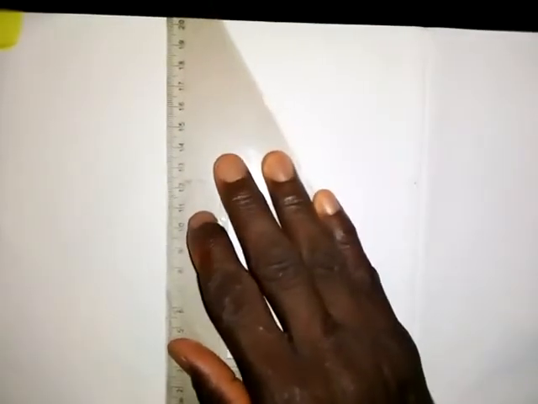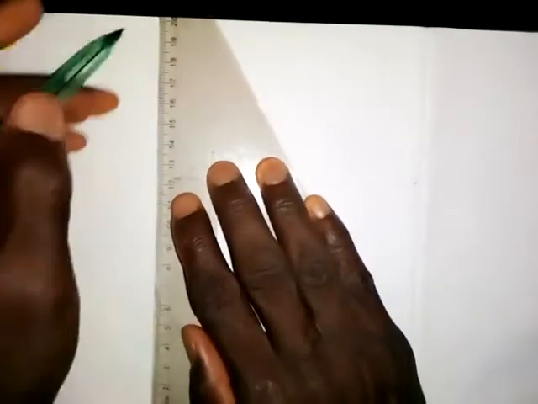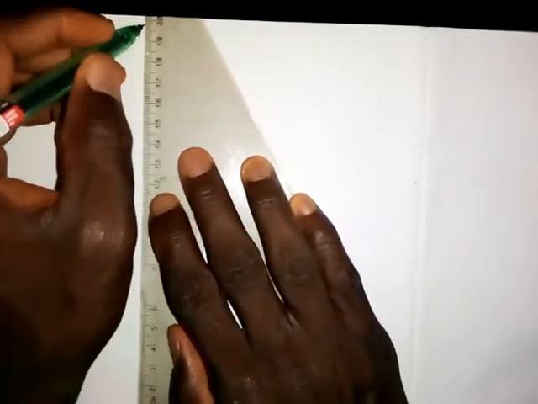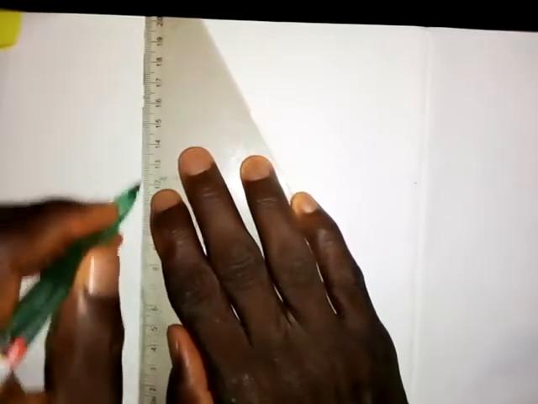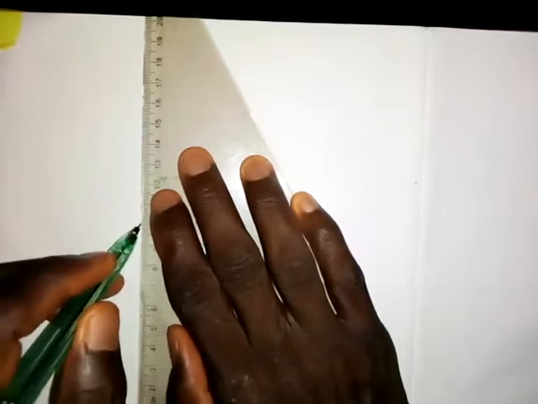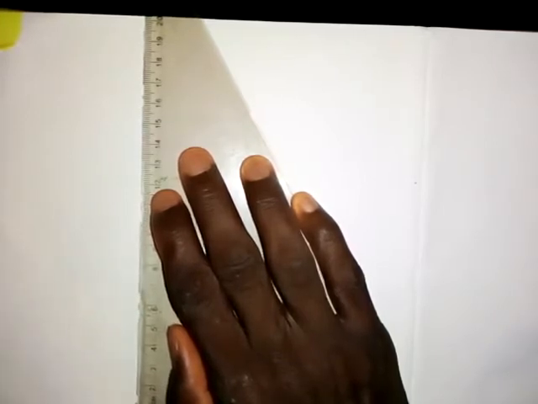Now, for us to draw the given elevation and the complete plan, the first thing that you need to do is to draw a vertical center line. So I'm doing it here. Then we draw a horizontal center line.